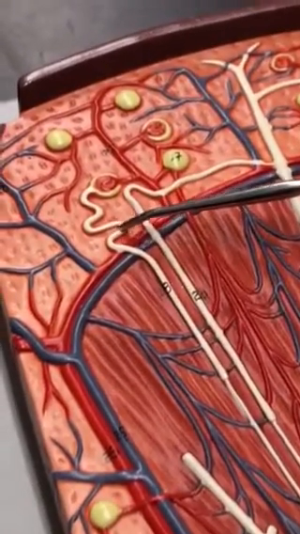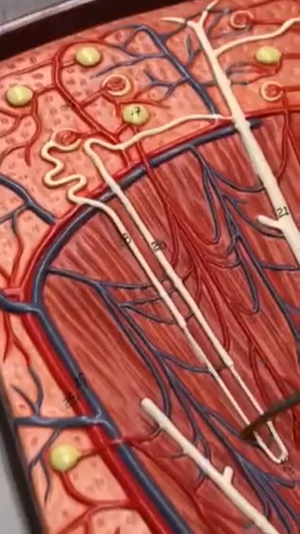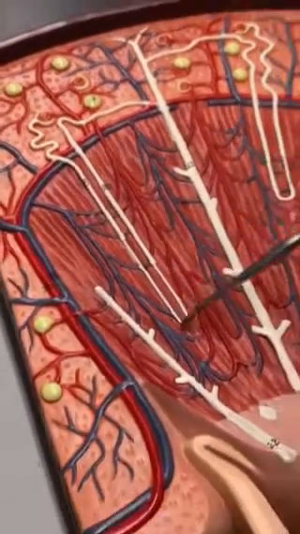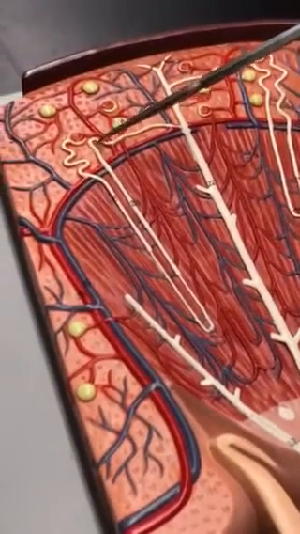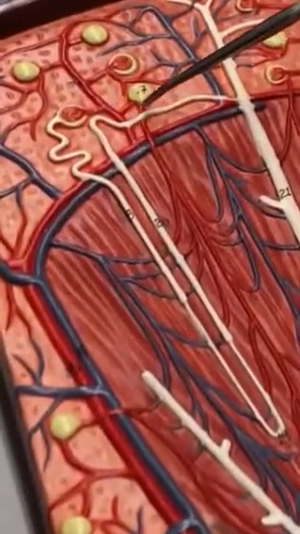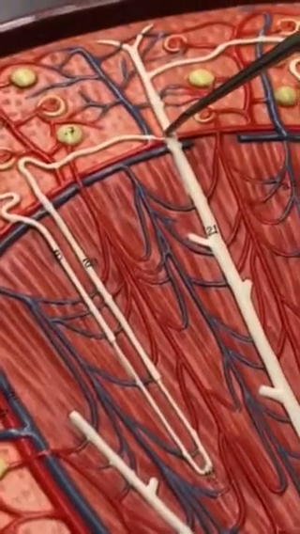And then the filtrate will go on and come down. So this loop is called the loop of Henle. It has a descending limb and an ascending limb. Then you come up and it kind of becomes curly again, and this is the distal convoluted tubule. And the distal convoluted tubule connects to the collecting duct.